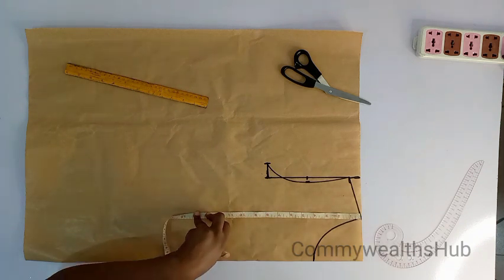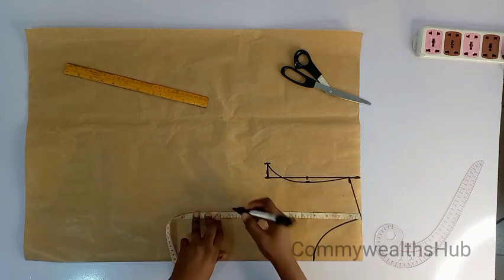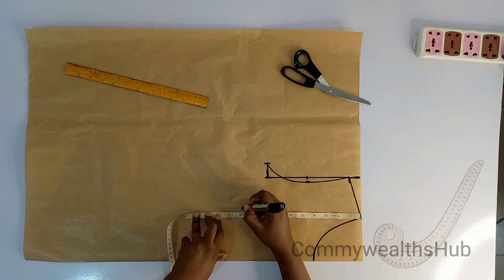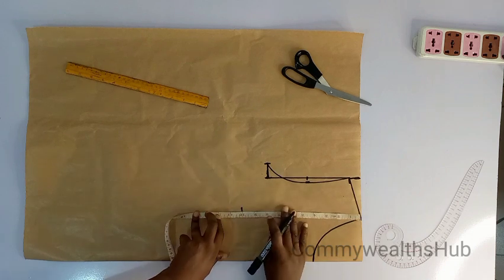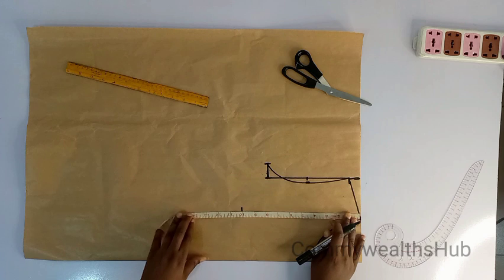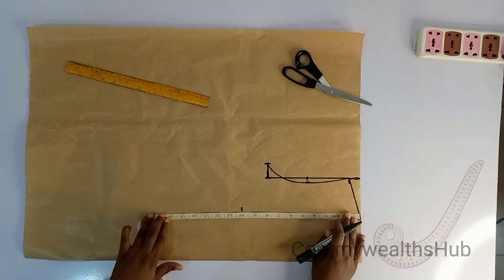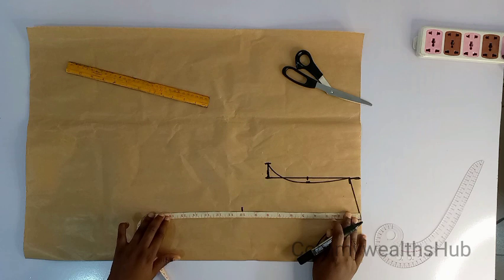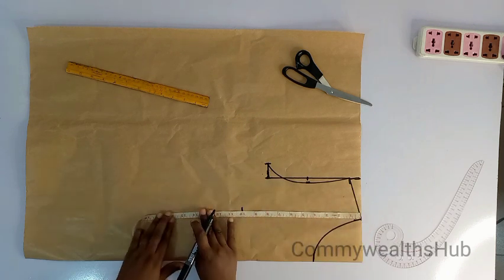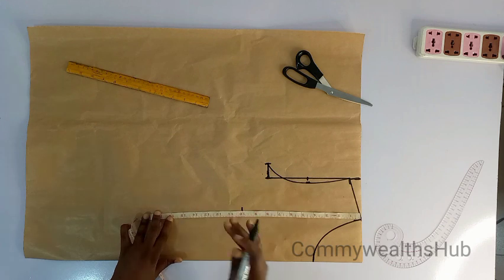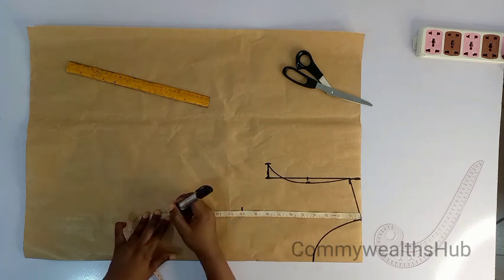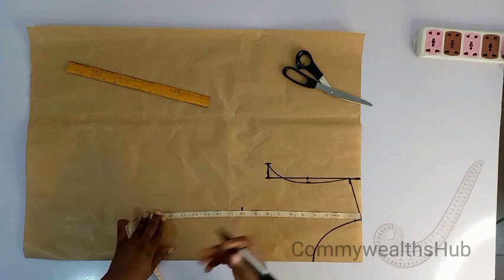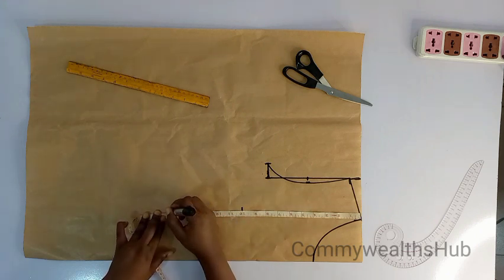And our shoulder to the nipple point is 10 inches. So I'm just going to mark it there. Then the next one you need to mark is your shoulder to the half length. Now the half length of this particular outfit that we are making use of is 16 inches.